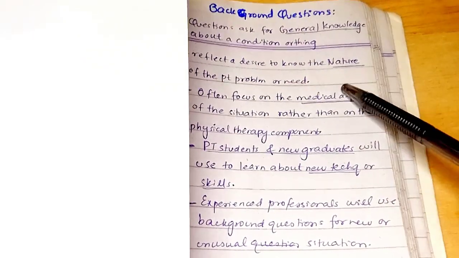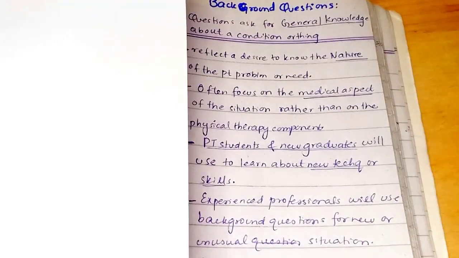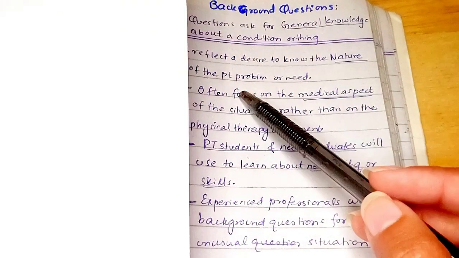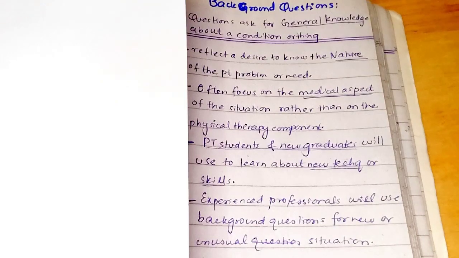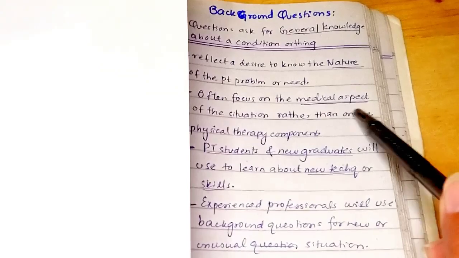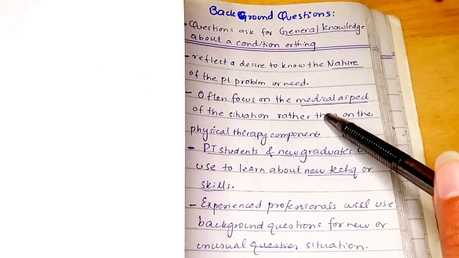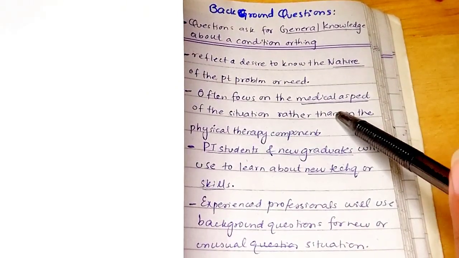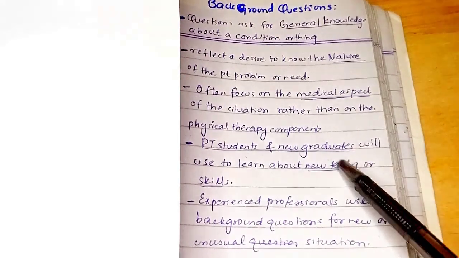So basically you ask these types of questions so that you can know about the nature of the condition or the nature of the need of the patient. They often focus on the medical aspect of the situation rather than on the physical therapy component. We will discuss this with the help of an example below. But first, let it be completed.